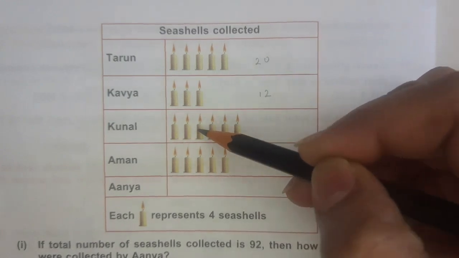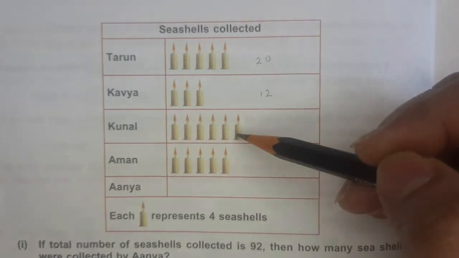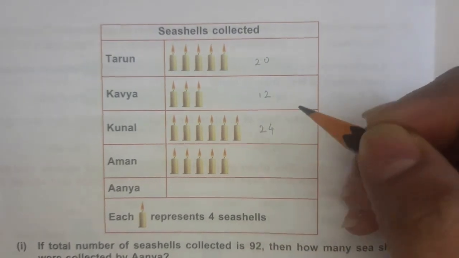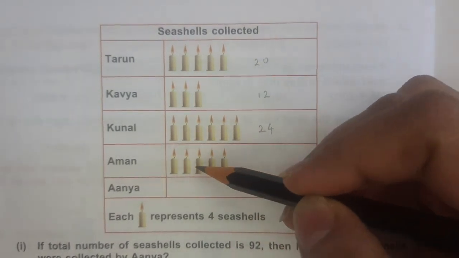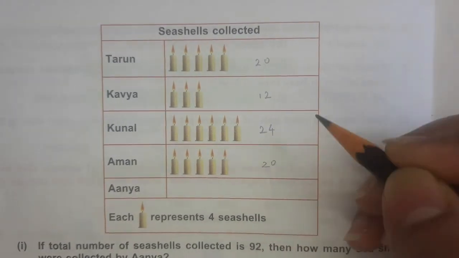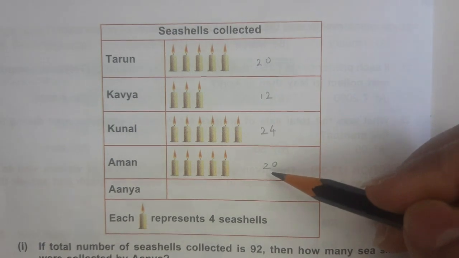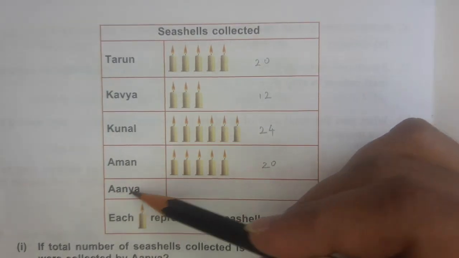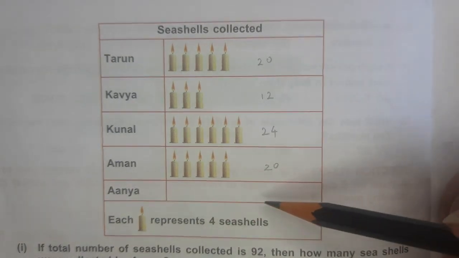Kunal 1, 2, 3, 4, 5, 6. 6 fours are, that is 24. Aman 1, 2, 3, 4, 5. 5 fours are, that is 20. Okay, so these are number of seashells collected by Tarun, Kavya, Kunal, Aman. Anya is not given. So let's see.